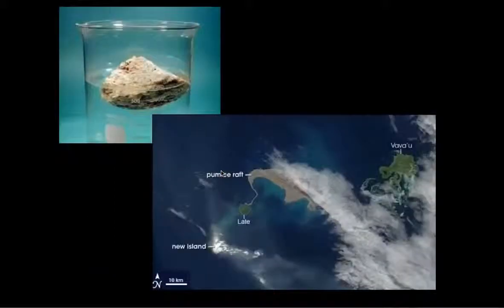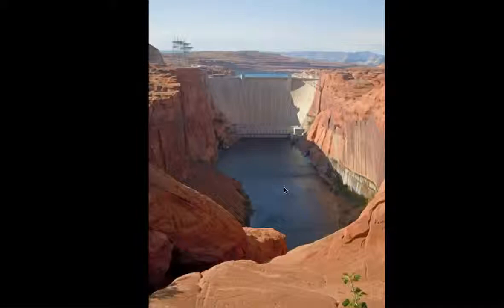Really? Yeah. Here is Vava'u down by Tonga in the South Pacific, not far from where I used to live in Samoa. Here is a new island, and the new island is releasing pumice as one of its rocks. The pumice is floating off, being protected by this island and making a little pumice raft.